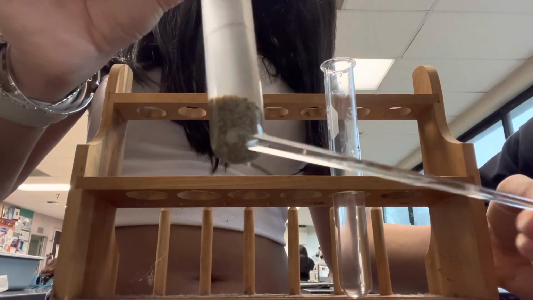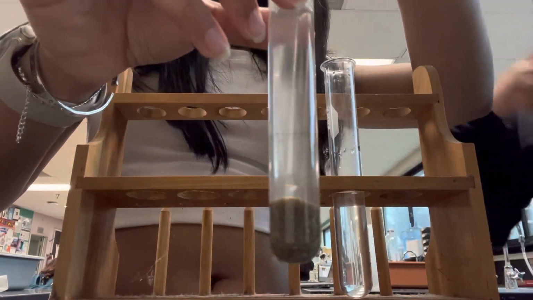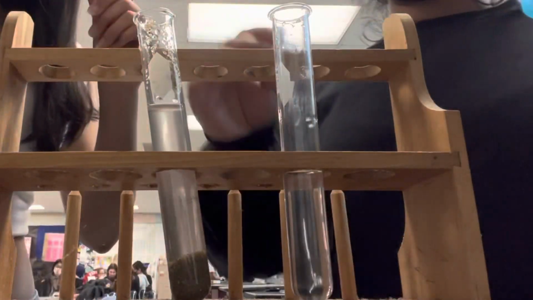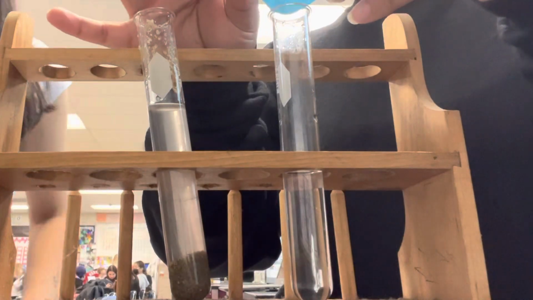And it's mixing in. It's all the way down here. It's not getting up or anything. It's mixed. Okay, now for the magic sand.